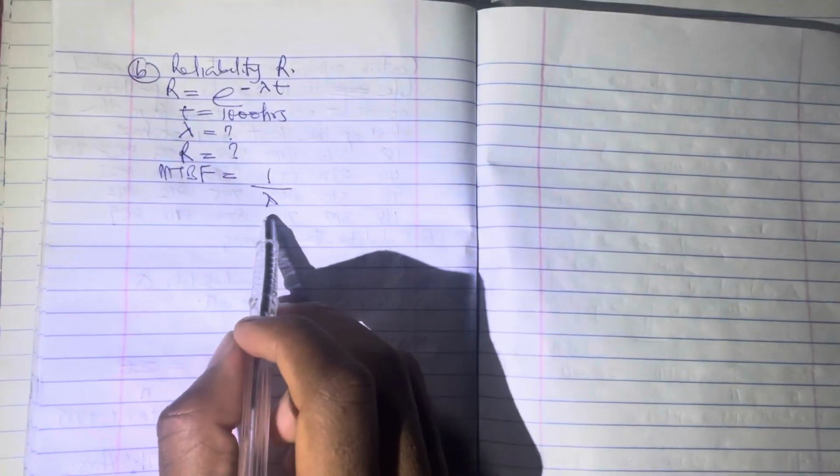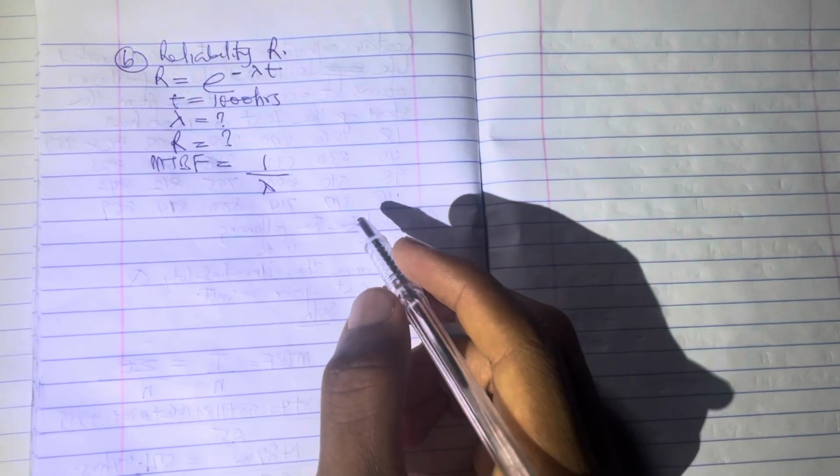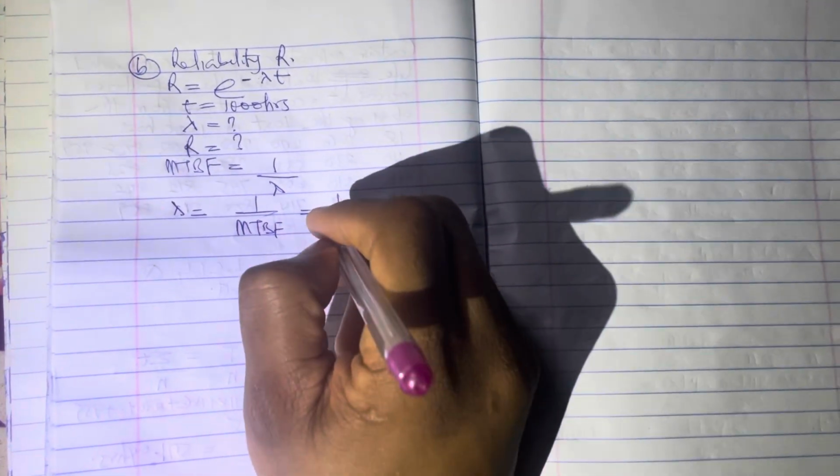Remember that your MTBF is equal to 1 over lambda. That is in the questions where they give you the failure rate. We will not do the summation of all those numbers divided by n if we are just given lambda. If we are just given lambda, to get MTBF, just do 1 over lambda. But here we don't have a lambda, and we need lambda to be able to solve. So lambda will now be 1 over MTBF.